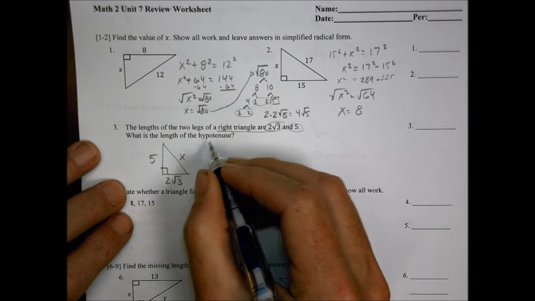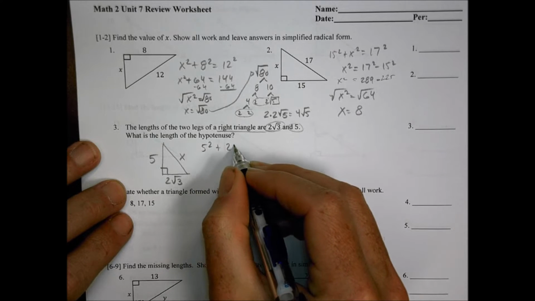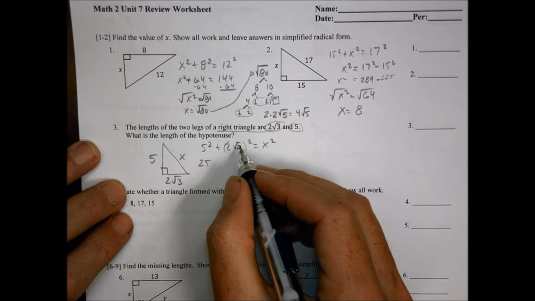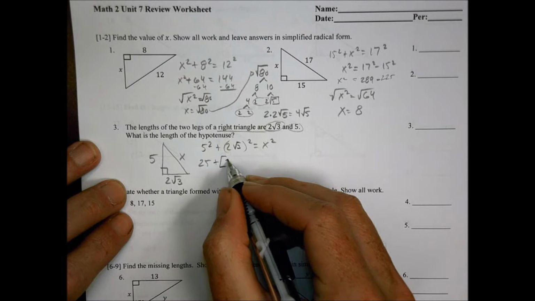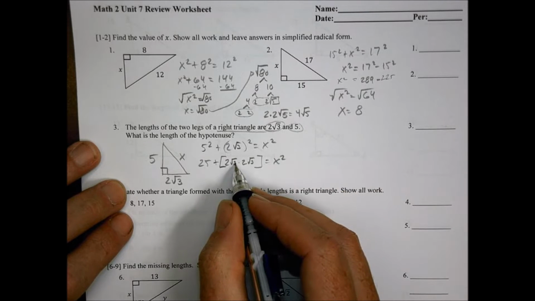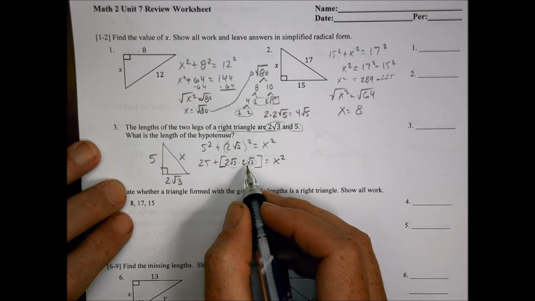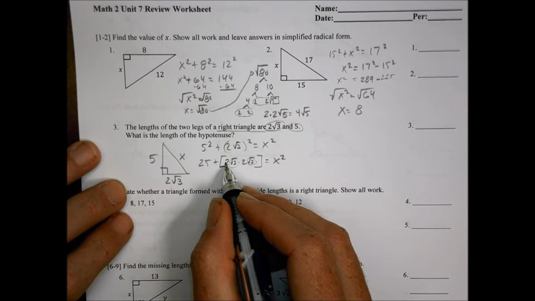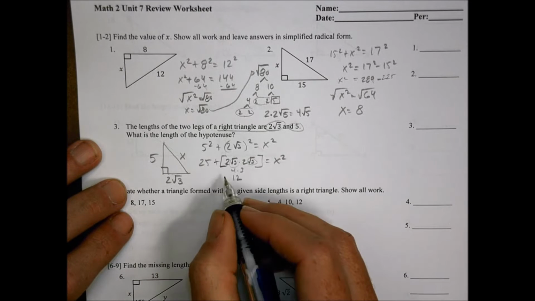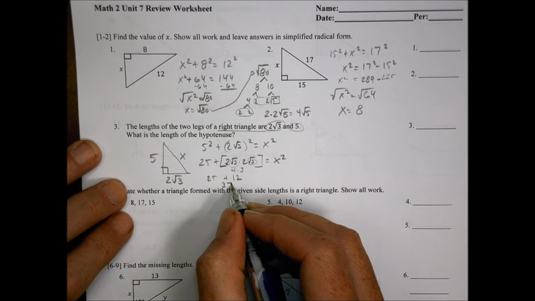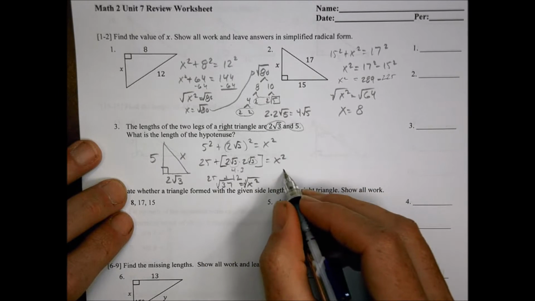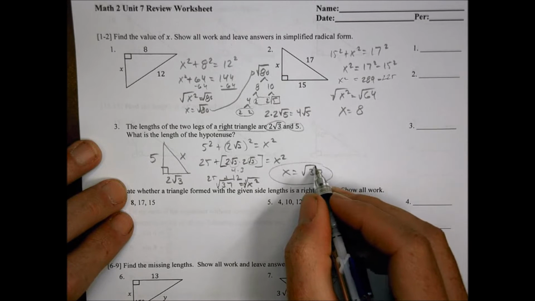Okay, so to find the length of x, that's going to be 5 squared plus 2 root 3 squared equals x squared. 5 squared is 25. 2 root 3 squared is the same as 2 root 3 times 2 root 3, which equals x squared. So root 3 times root 3 gives you just a 3, right? So I'm left with a 3 there. 2 times 2 is 4. So the 4 times the 3 gives you a 12. And that's going to be added to 25, which gives you a total of 37 equals x squared. To get the x by itself, we take the square root of both sides. And so x equals the square root of 37, which I can't break down any further, so I leave it like that.